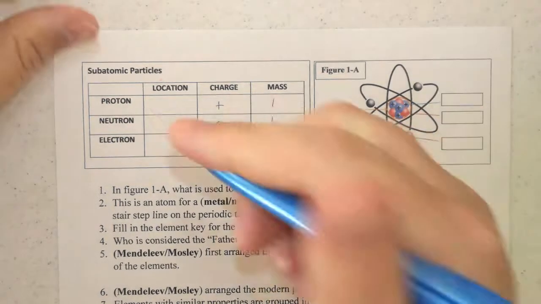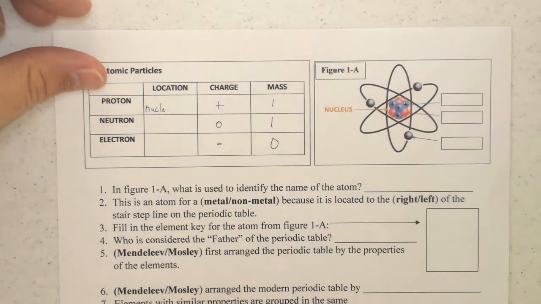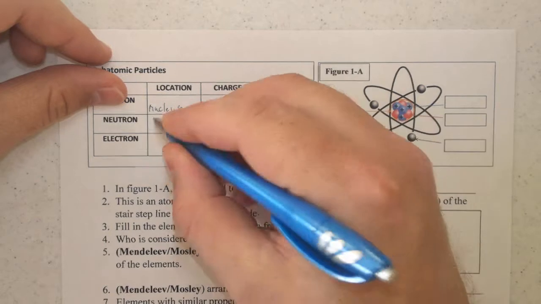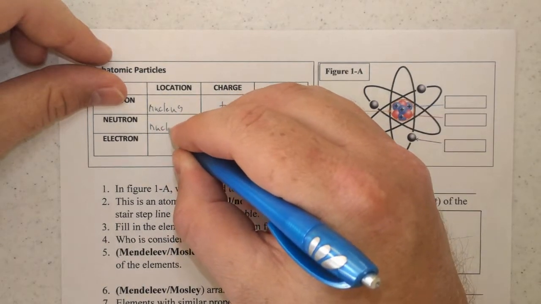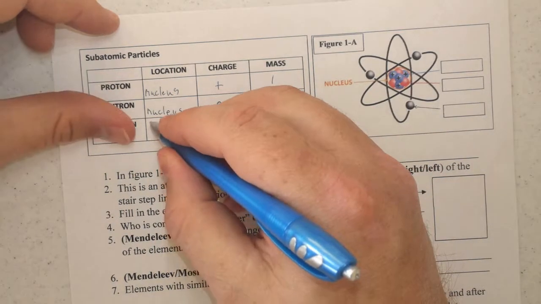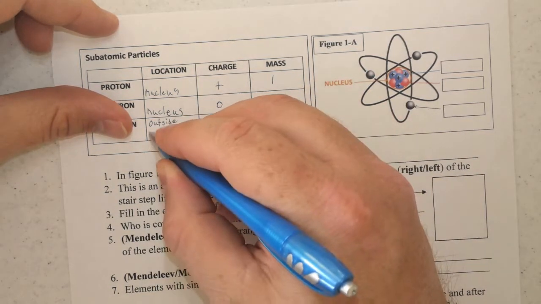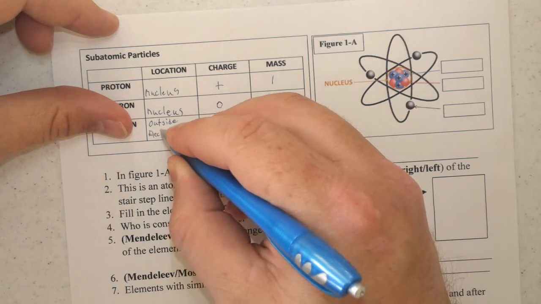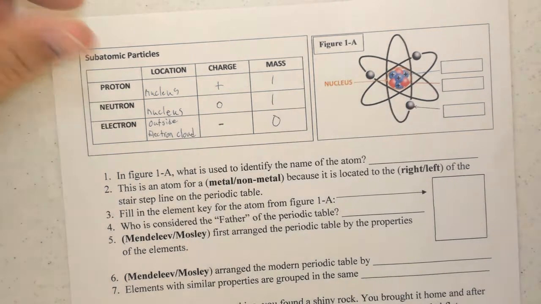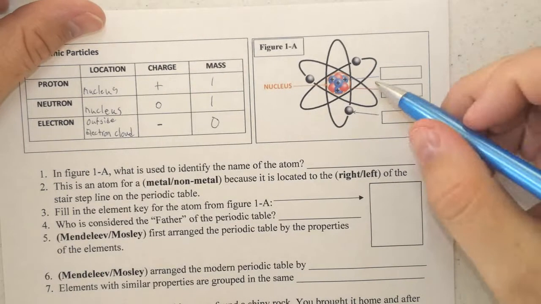Okay, and then locations. Protons are in the nucleus. Nucleus. So are the neutrons. And the electrons are on the outside of the nucleus. And sometimes it's called the electron cloud. Okay, all right, energy levels. It's going to be several things we refer to. So using that information, we're going to go here.